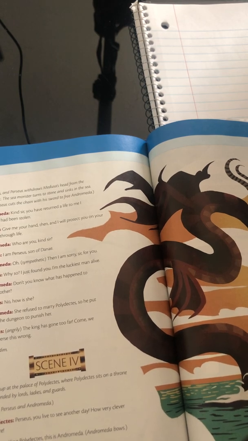Then Perseus cuts the chain with his sword to free Andromeda. Kind sir, you have served a light to me. I thought it had been stolen. In your hand. And I will protect you with my life.